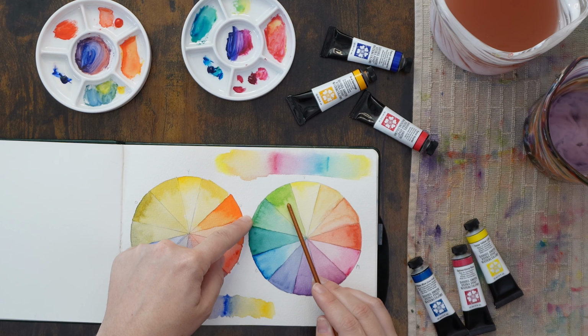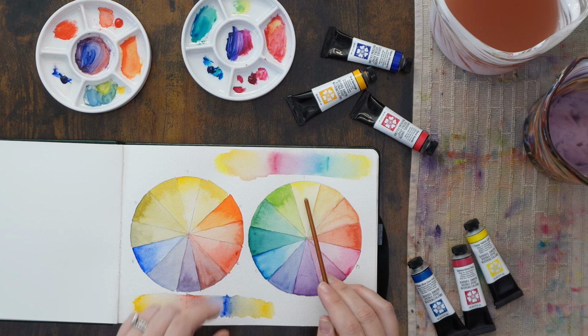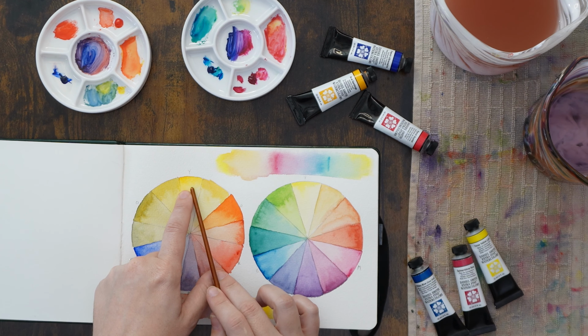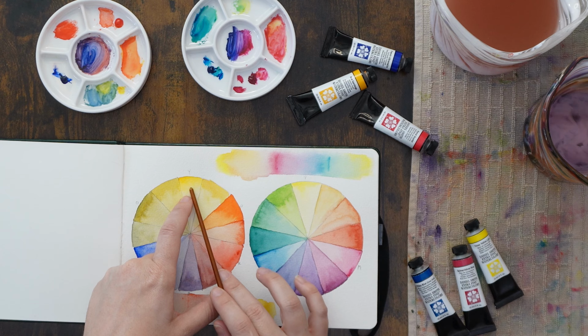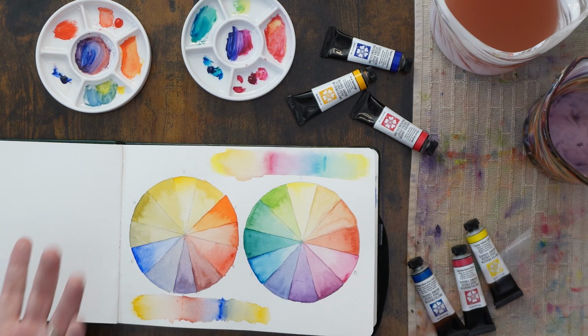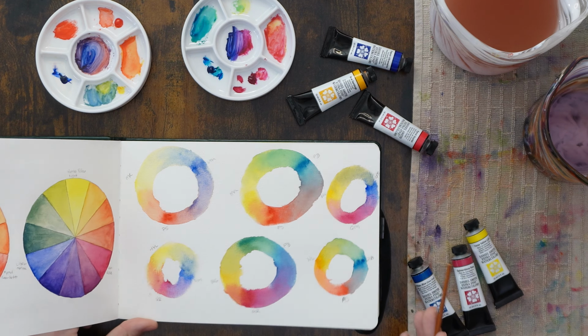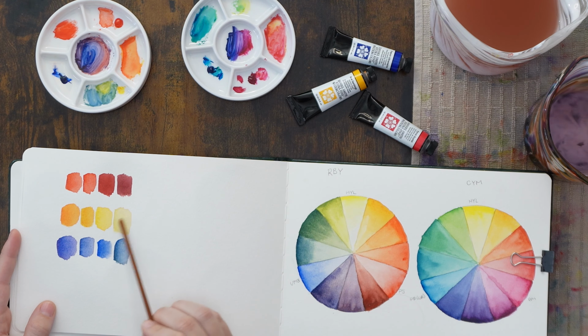We can have a warm green, we can have a cool green. Yellow, we can have a warm yellow, like the case of this Hansa Yellow Light. It's a little bit more orangey. Or we can have a cooler yellow, like a lemon yellow, which I don't have here, but I do have swatches. We can have a cooler yellow that's a little bit more greeny, okay?